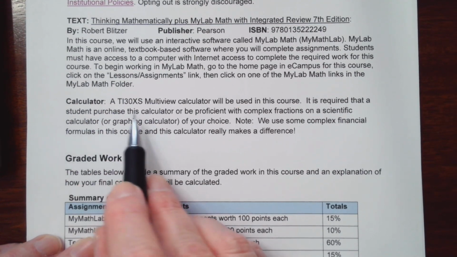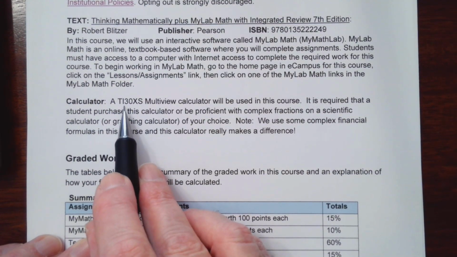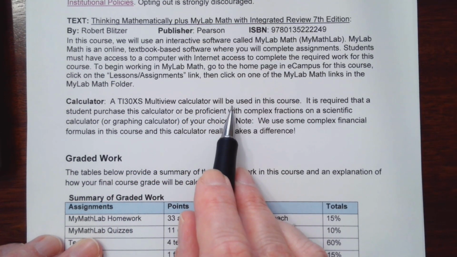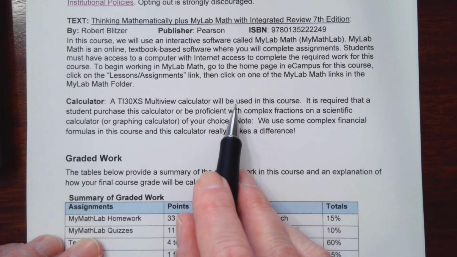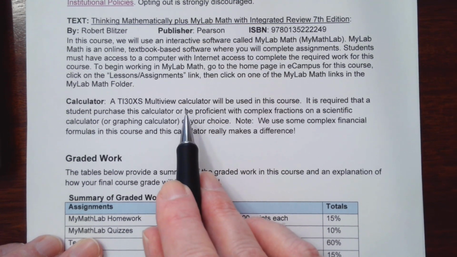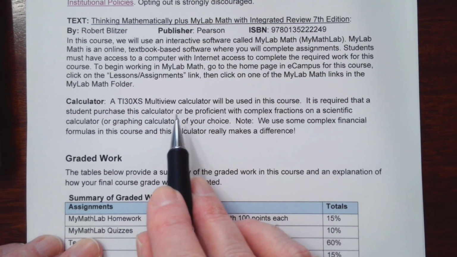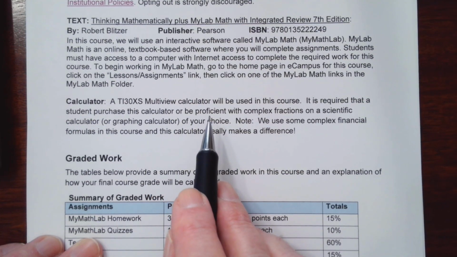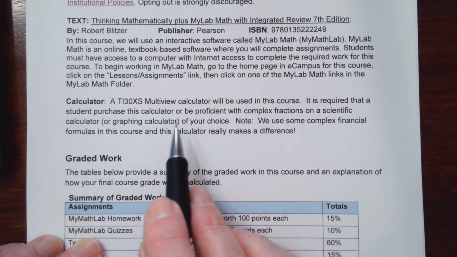As far as a calculator is concerned, this is the one that we recommend, the TI-30XS Multiview Calculator. It's the one that I'll be using in the course. It's the one that my videos are based on. The main thing is that you need to be able to put complex fractions into a calculator. This is something that we do when we do the financial formulas in the finance chapter. So it's really important that you have a calculator you're very comfortable with, or this is the one that I would recommend that you use. It can really make a difference, so again, I highly recommend that.